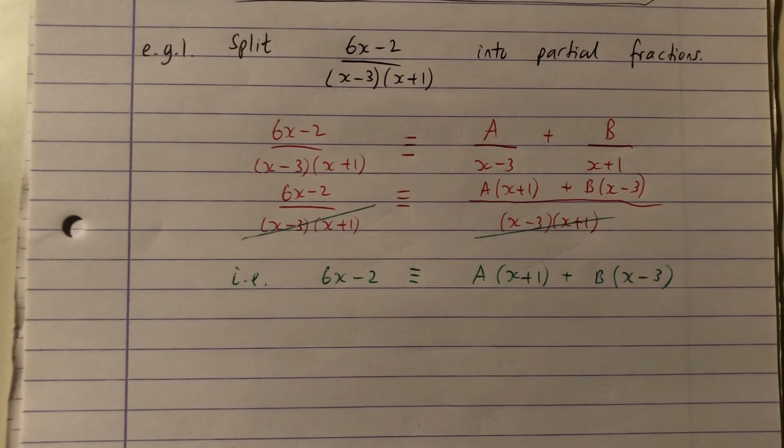You can generate two equations by picking random values of x. Because it's an identity, they would have to be true, and you could solve those two equations and get a value for A and B. It doesn't matter which values of x you pick, you always get the same two values for A and B.